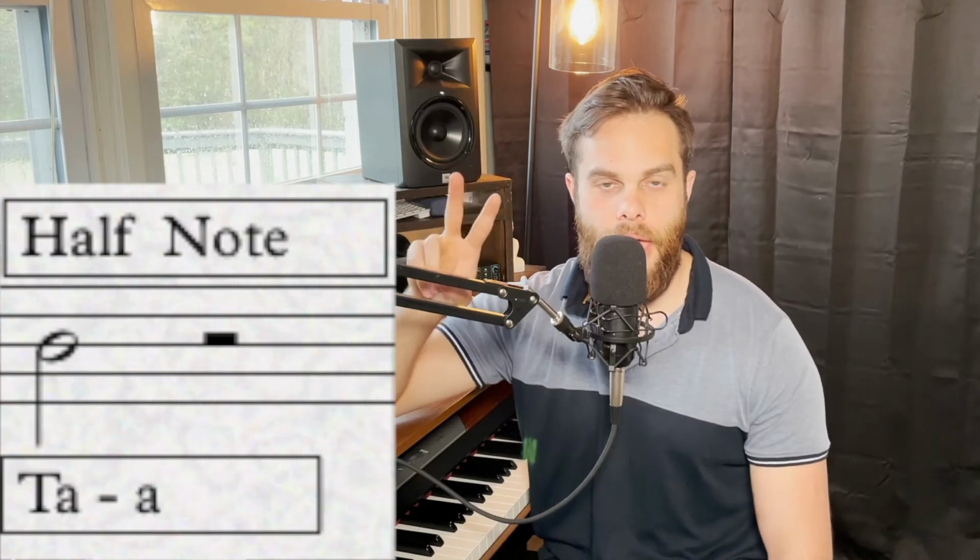Ta, ta, ta-di, ta-di. Now the next one is called the 16th note, which we're just further subdividing. And these are the only ones we're going to learn today. So you have quarter, half, whole, and then subdividing, we have 8th and 16th.